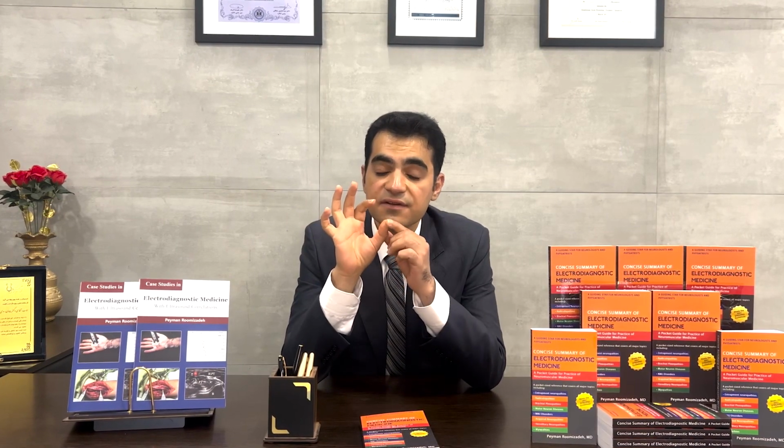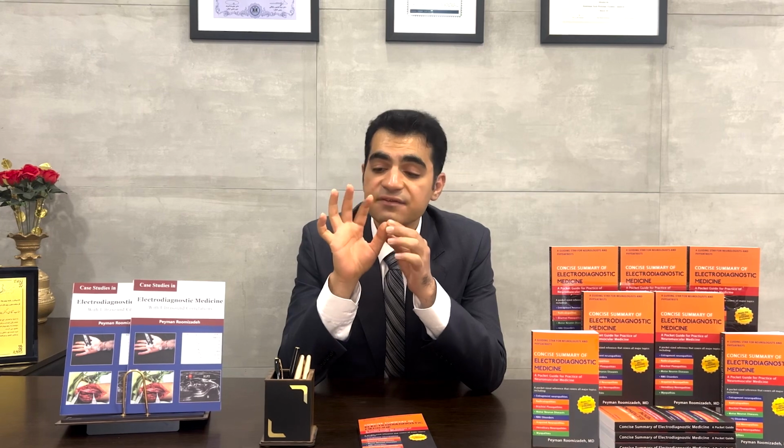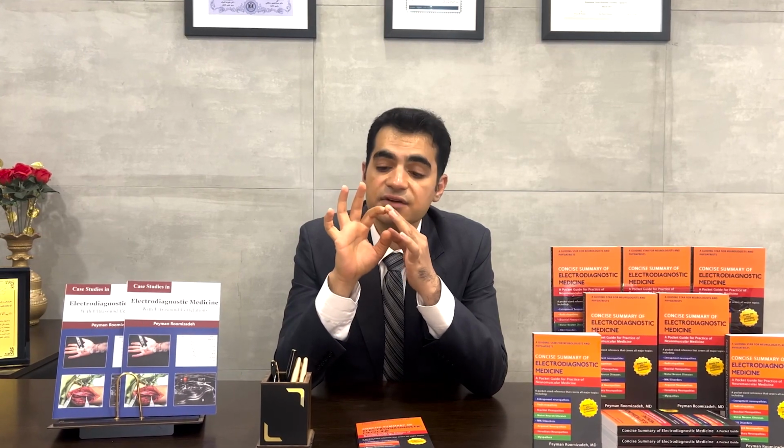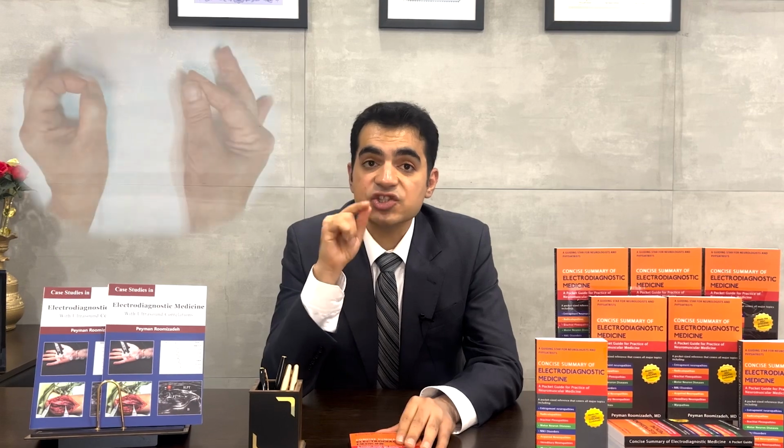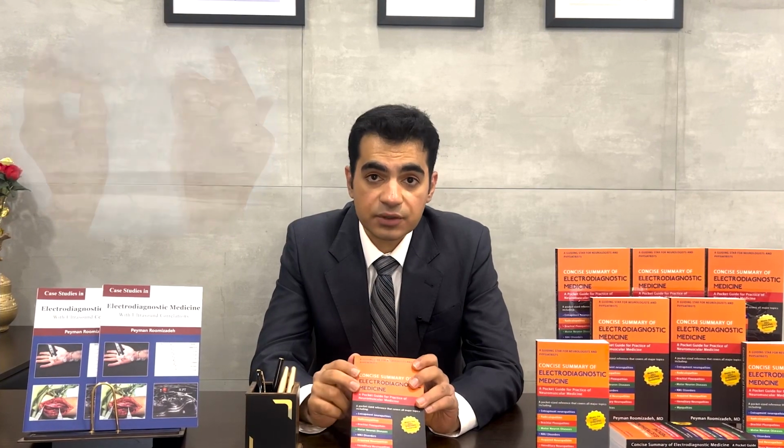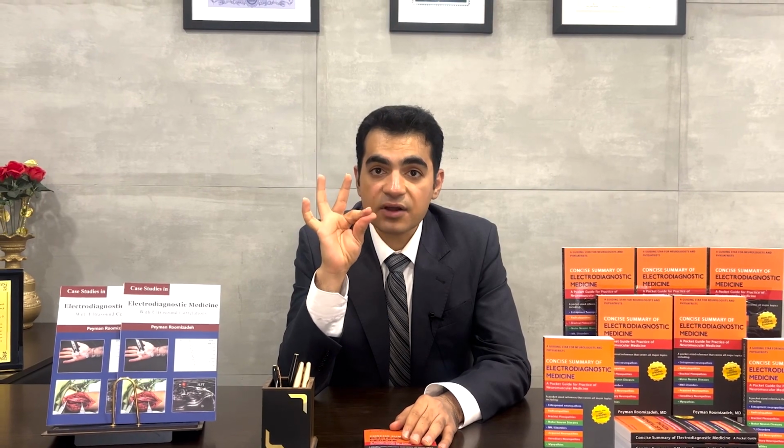They typically fail to make a circular OK sign because of the weakness of the FPL, the flexor of the distal phalanx of the thumb, and weakness of the FDP, the flexor of the distal phalanx of the index finger. Instead, they may form a triangle by extending the thumb and index finger. This is shown in figure 1-9 of the book. For the same reason, the weakness of the FPL and FDP, patients are unable to perform a pincer grasp using the tips of the thumb and index finger. As an example, they have difficulty pinching a sheet of paper between the thumb and index finger.